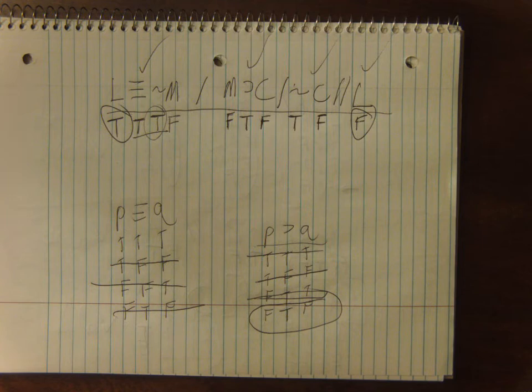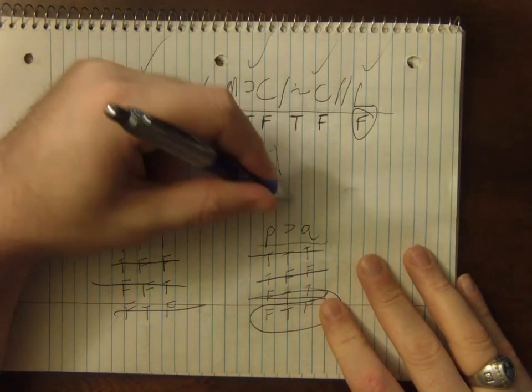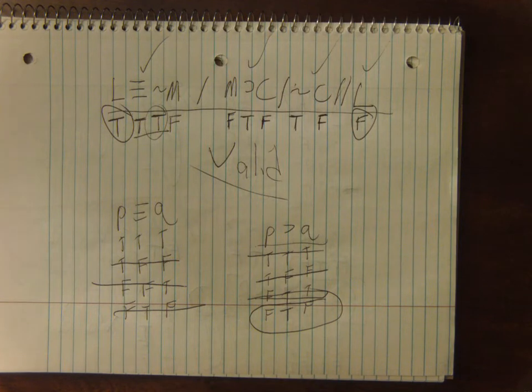That is an impossibility. That is an abomination of logic. It is not possible for L to be both true and false at the same time. Hence, we know that this line cannot occur on the truth table, which means we know this argument is valid. And again, write your answers. Don't do all the work and then not apply it.